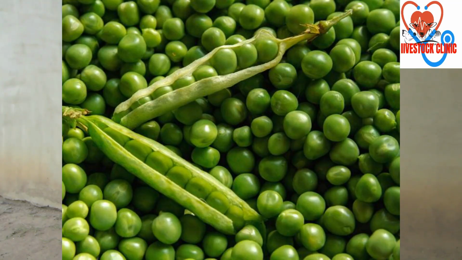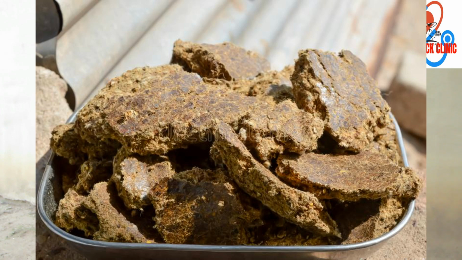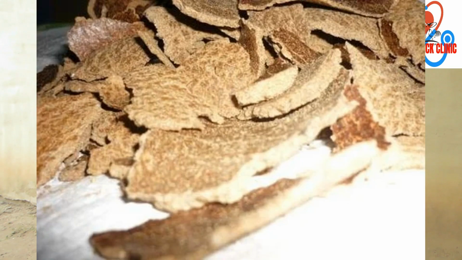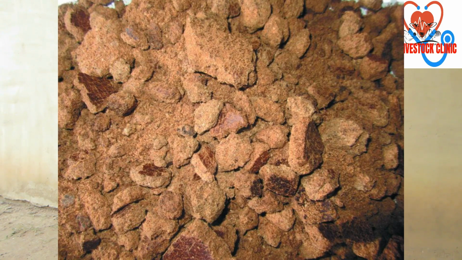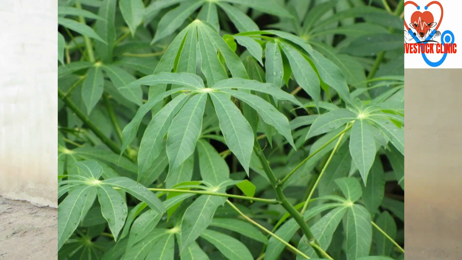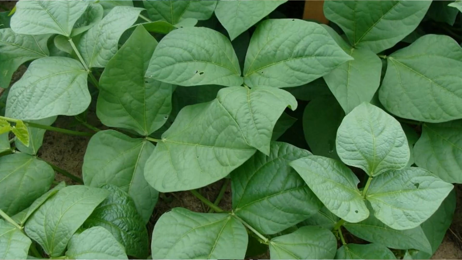So now let's look at certain ingredients that also give us protein in the feed. We can talk about cowpeas, peas, soybean meal, and then there are also byproducts that can be gotten from these materials. So we can have cottonseed cake, groundnut cake, coconut cake, copra cake, and then we can also have certain leafy vegetables that give us protein, such as cassava leaves, cowpea leaves, and alfalfa leaves.